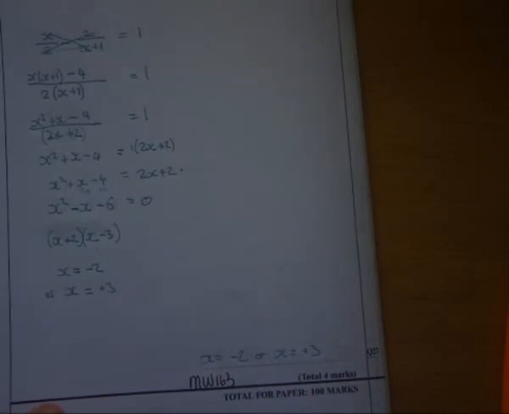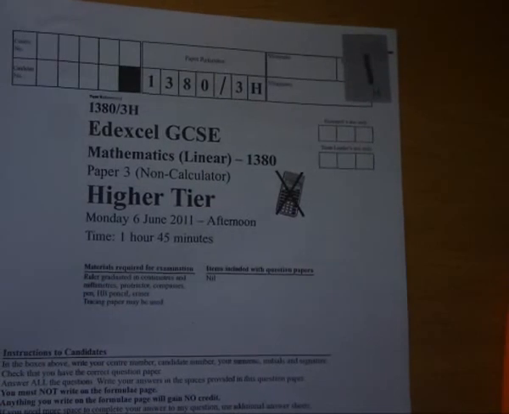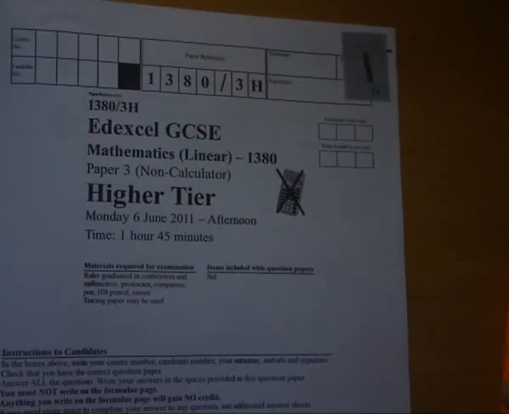Job done. Okay, hope that's been useful to you. I'll just put it back to the opening page, and let's hope I got all of that right. Like I say, I didn't have the mark scheme handy with me at home. I hope I've got most of that right. I'm no wizard at maths, but hopefully enough of it's right that it's been helpful to you. Thank you very much.